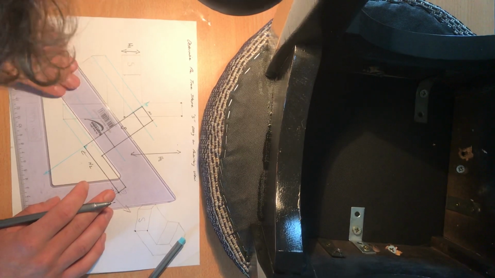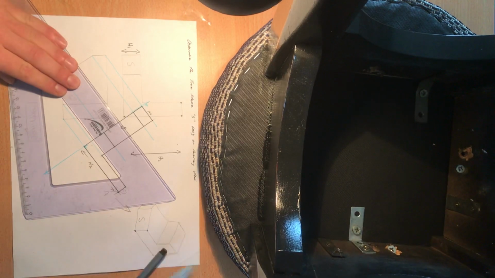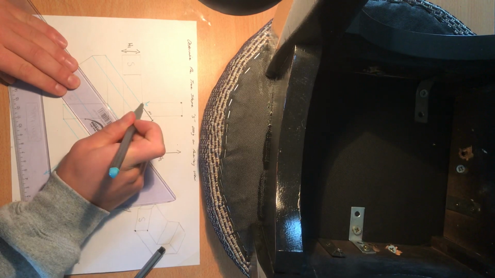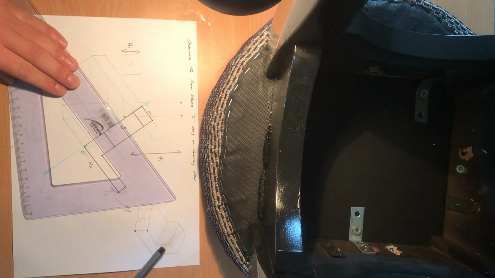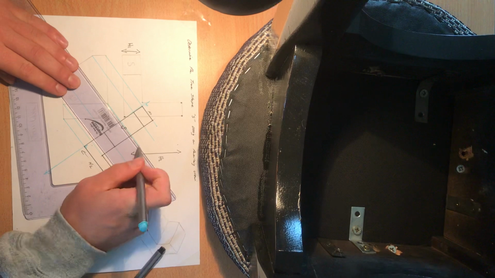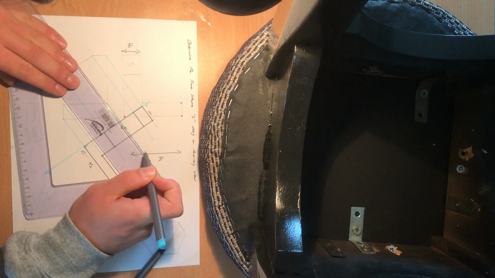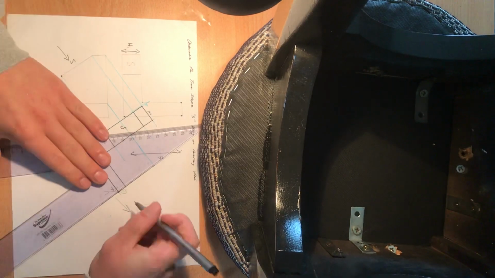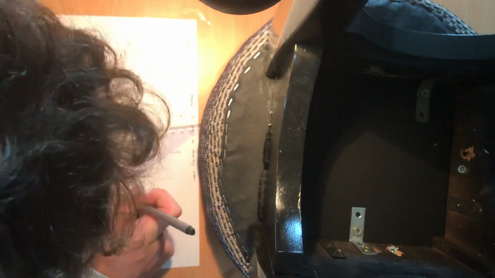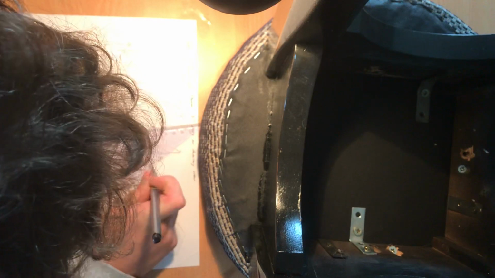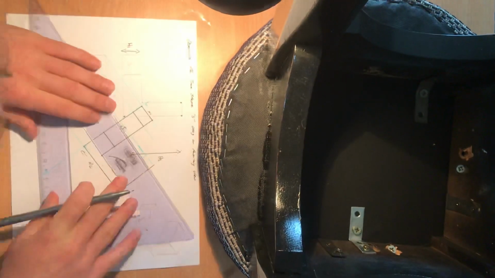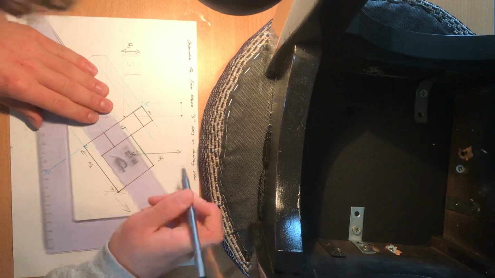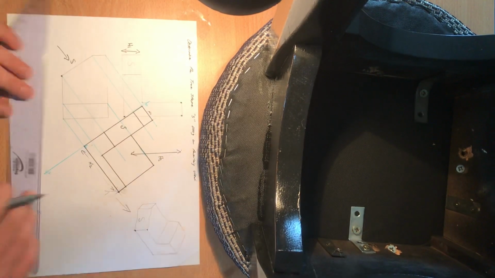We haven't brought up this point yet. This is going to be our back piece, our front piece here. That is going to be the same height. Sorry, no, it'll be the same height as H2. Sorry about the shape now, kind of a rough work.